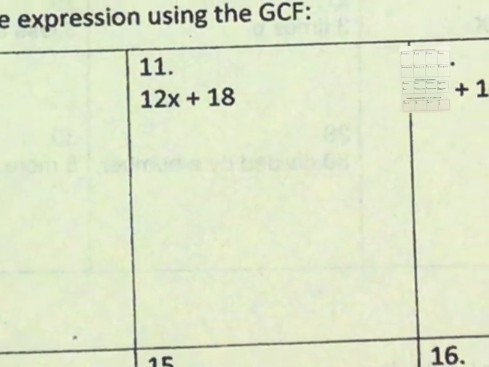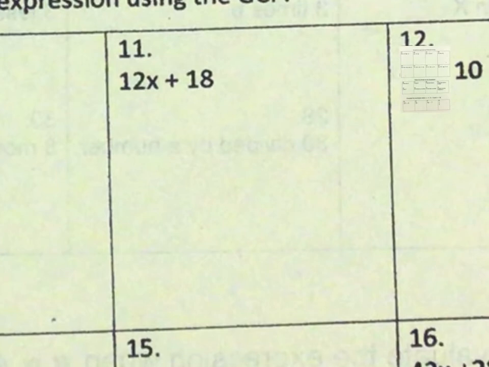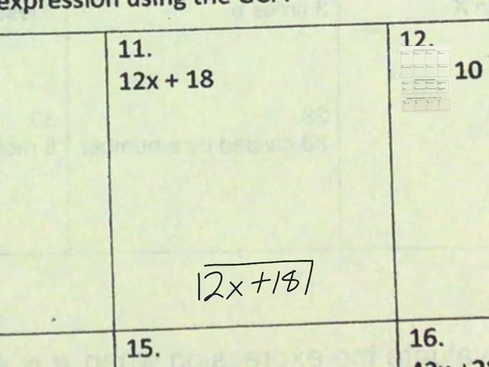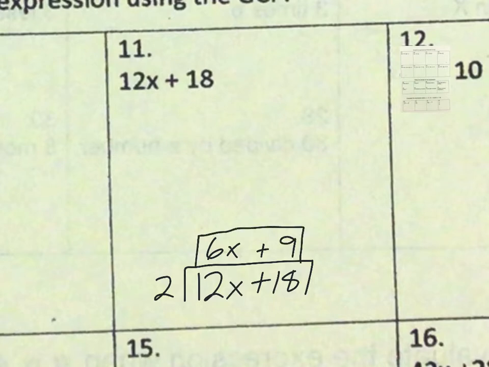I think you can do number 10. Let's do number 11 because we're starting to get into those variables. So we're going to go 12x plus 18. 6 goes into this, so we could use 6. But what if you didn't see that? What if you just started with 2? Well, 2 goes into that 6x times, and 2 goes into that 9 times. Is there a number that goes into 6 and 9? Yeah, 3. So we're going to go 3, and then we would have 2x plus 3. Are there any numbers that go into 2 and 3? No. So we know that we are done.